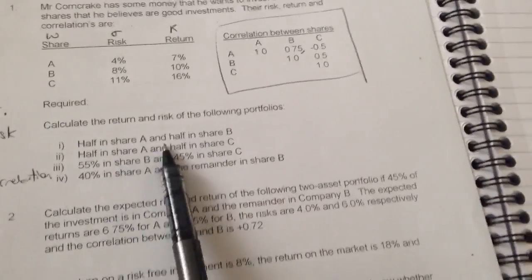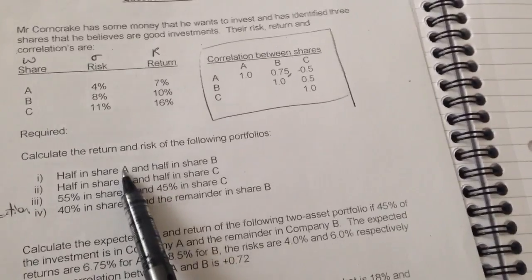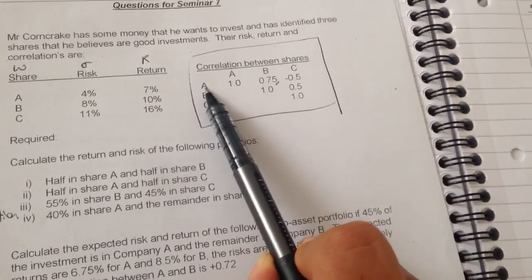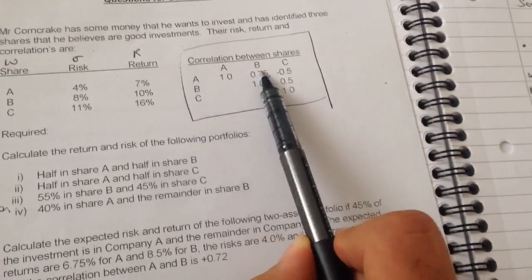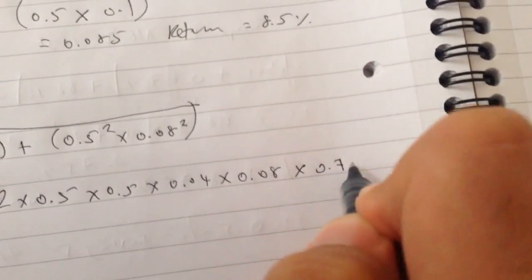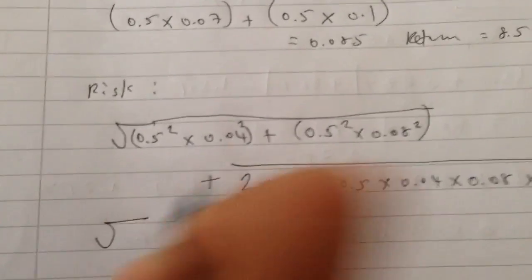So we're looking at share A and share B, half in share A, half in share B. Because we're starting off with share A, then share B, the correlation between A and B is 0.75, multiplied by 0.75. This is all under the square root as well.